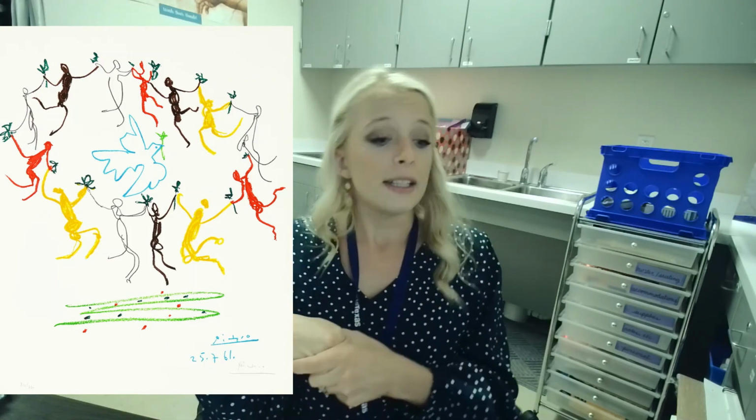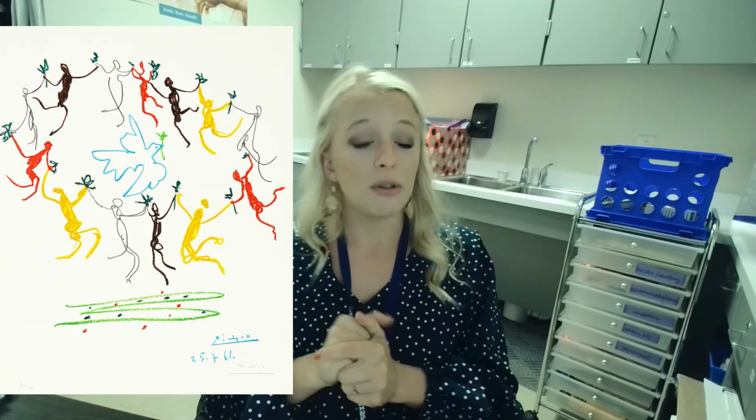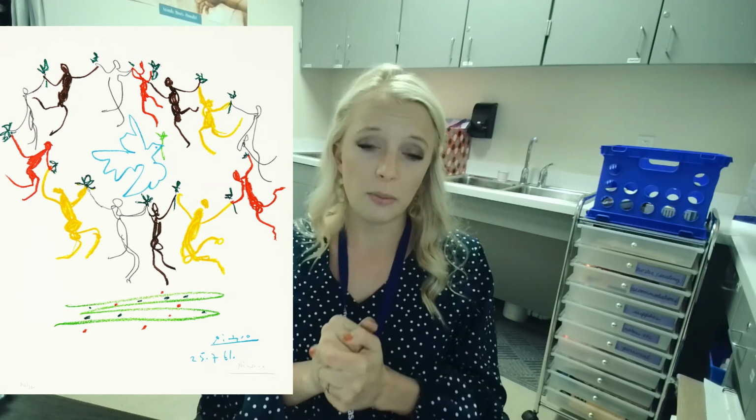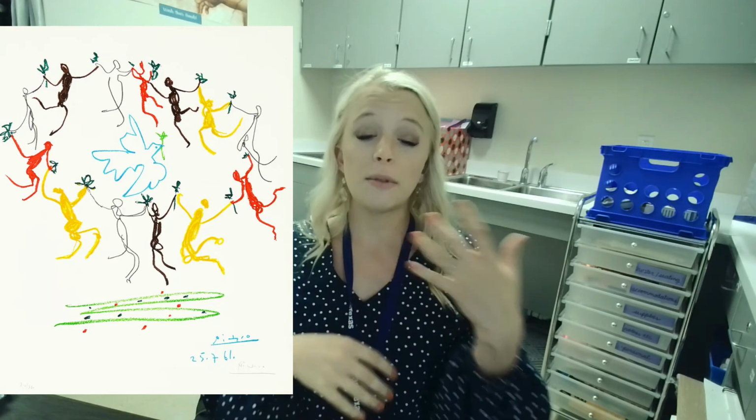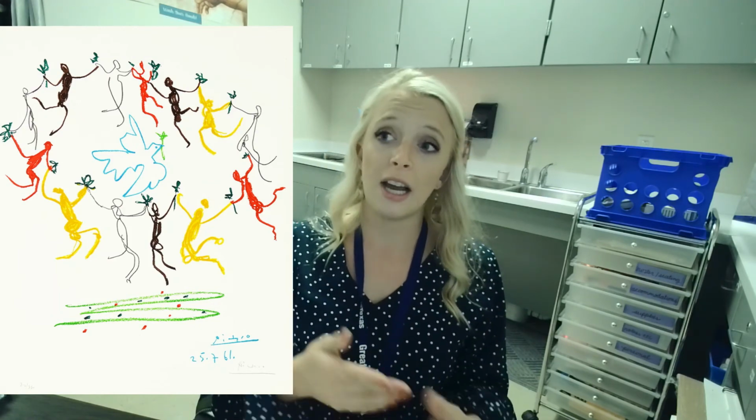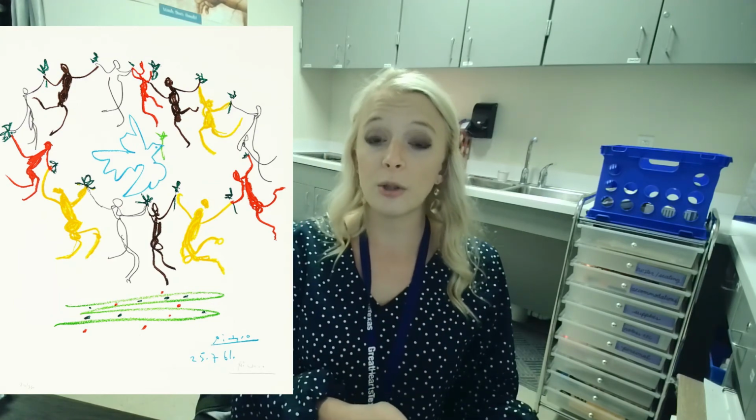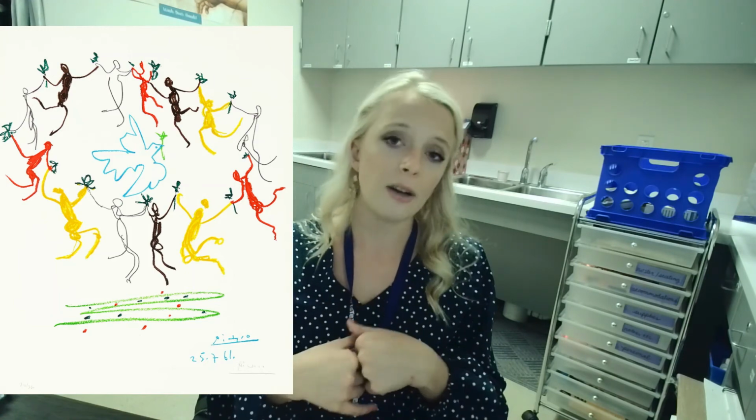And I like this piece. I think it's nice. I don't think I would gravitate towards it necessarily on my own, but being able to appreciate the movement and the lines and how much effort Picasso put into it, I can see how I can like it now.